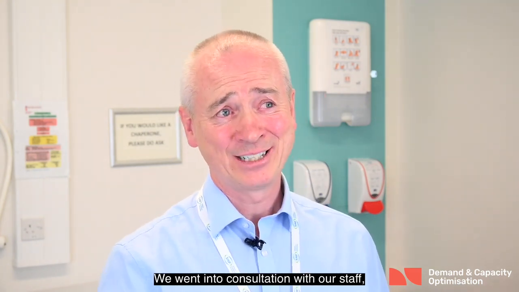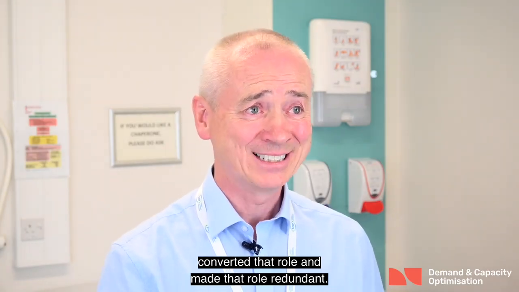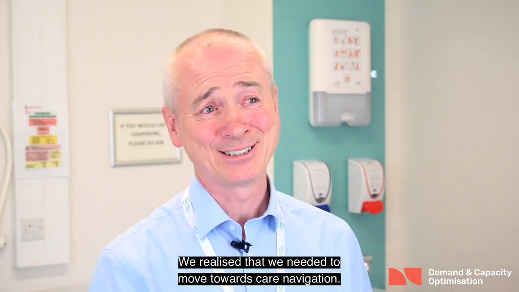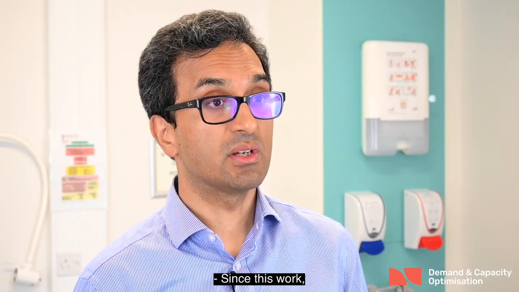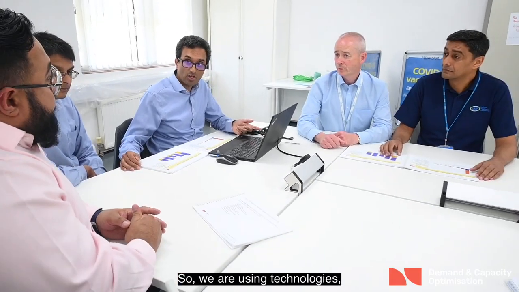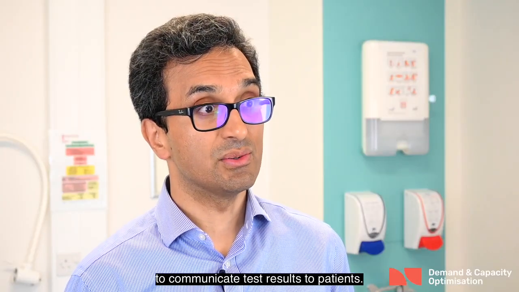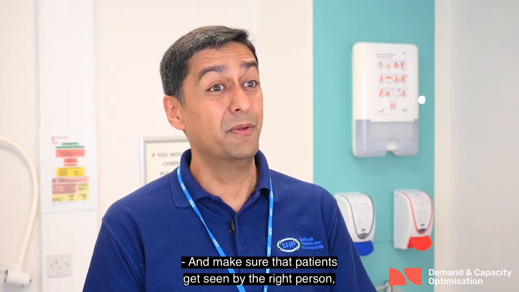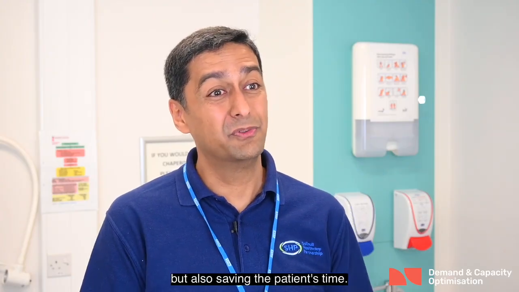We went into consultation with our staff, converted that role and made that role redundant. The role was made redundant, not the staff members. We realised that we needed to move towards care navigation. Since this work, we've become more proactive in communicating results. So we're using technologies such as text messaging to communicate test results to patients, and make sure that patients get seen by the right person at the earliest opportunity, saving the practice's time but also saving the patient's time.